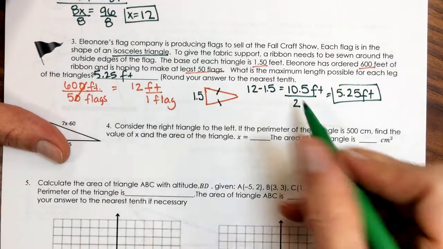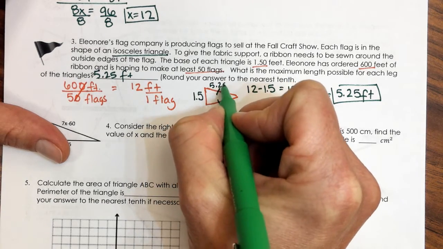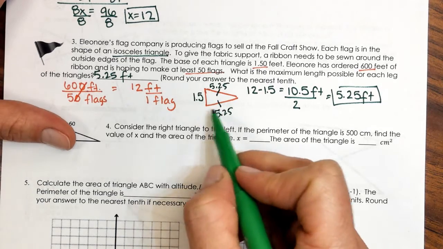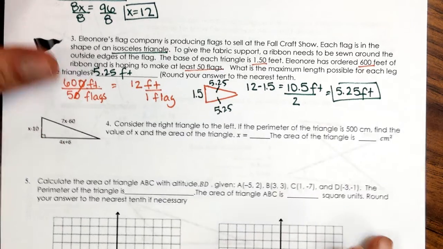And you could check it, because if this is 5.25 and this is 5.25 and you add 1.5, that gives you 12. And if you multiply 12 by 50 flags, that would give you 600 feet.